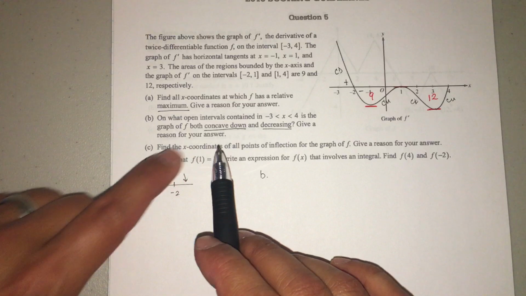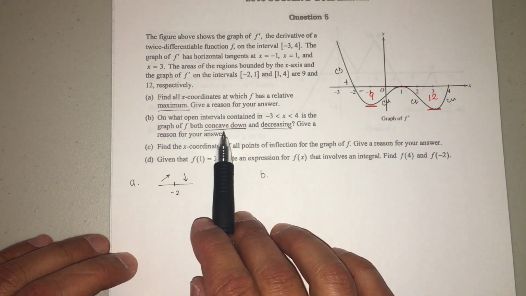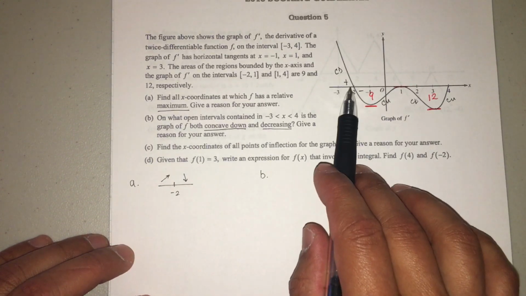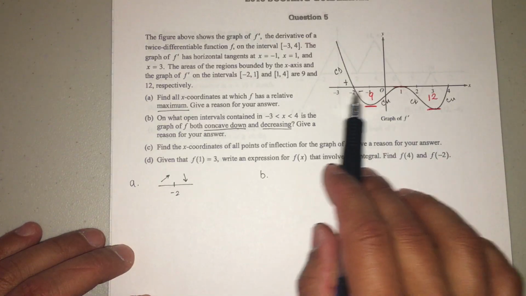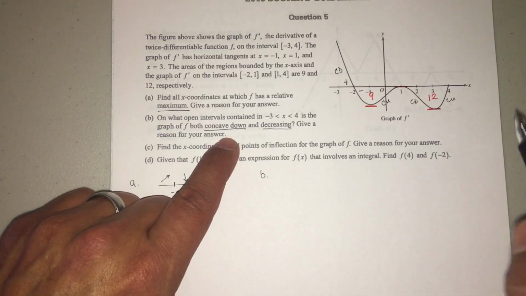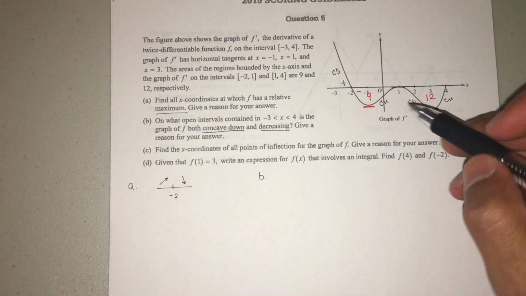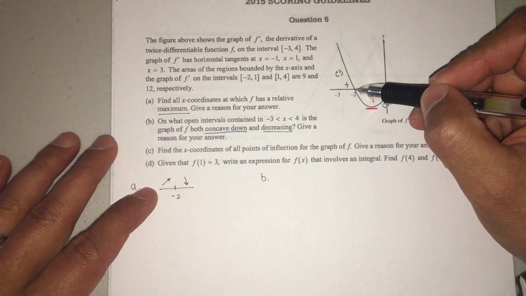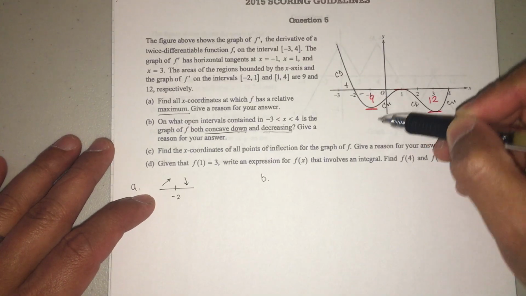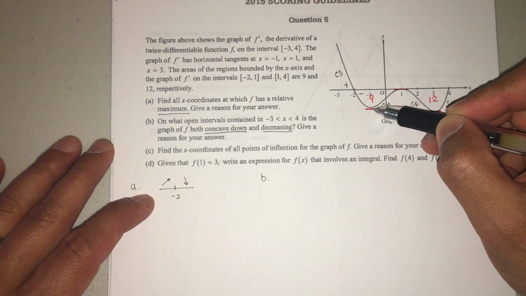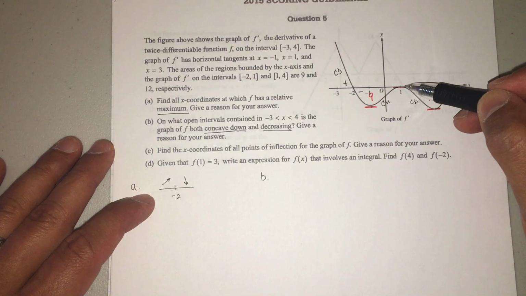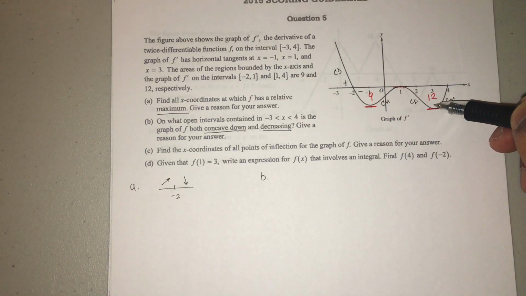Now, it's asking where it is both concave down and decreasing. The graph is decreasing all of this section right here. So where is it concave down? If you notice, it would have to be from -2 to -1, and then from 1 to 3.